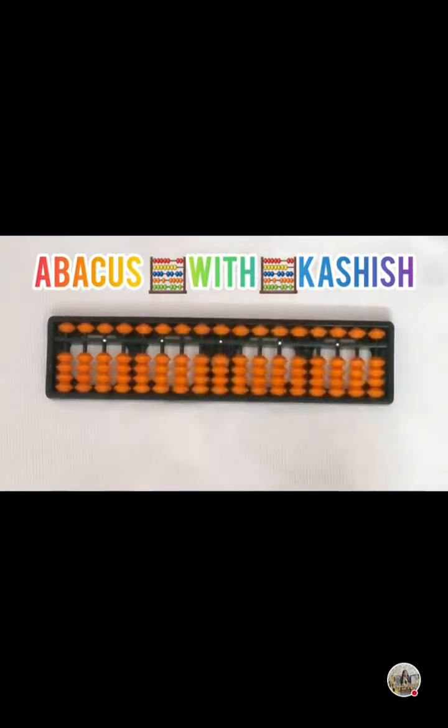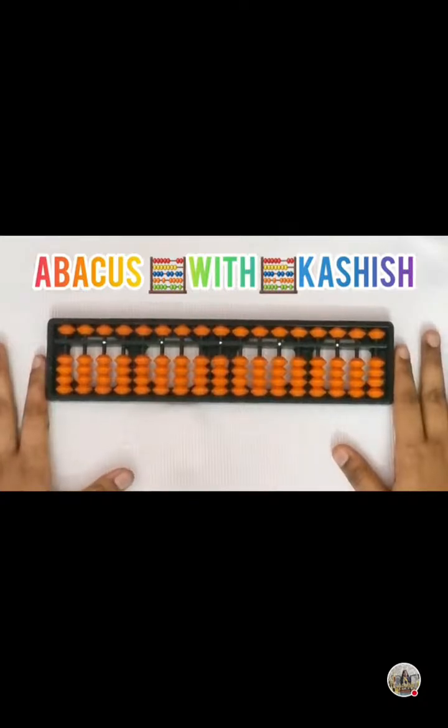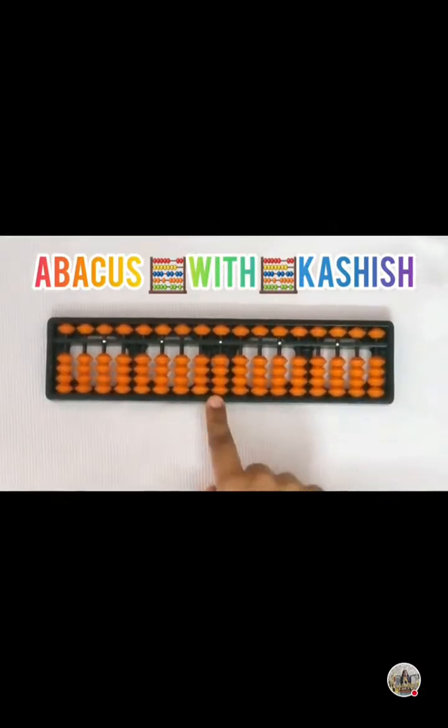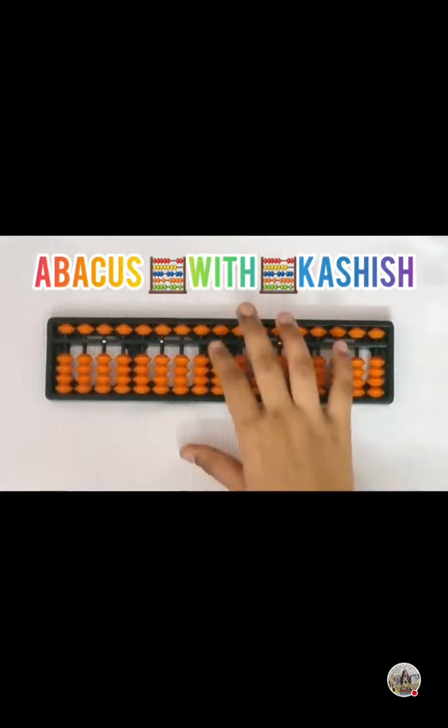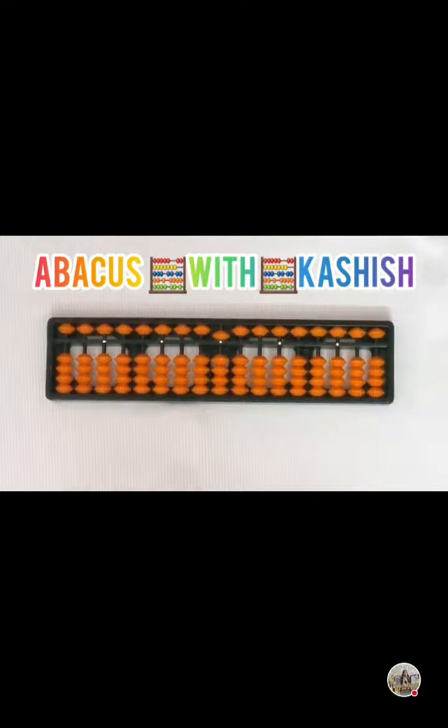So if I want to add 5 here, I will add it like this. Let's start from the beginning. As I've told you, one lower bead signifies the value of 1 and one upper bead signifies the value of 5. So now we'll learn how to do counting from 1 to any number.